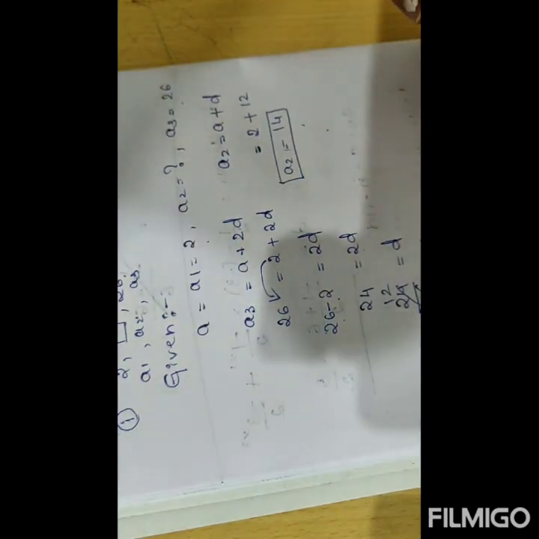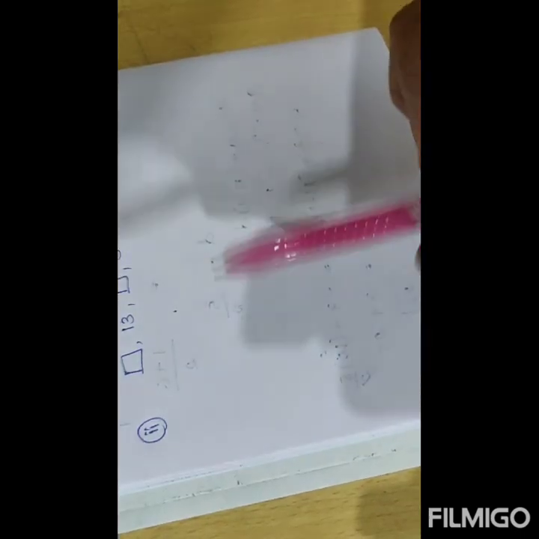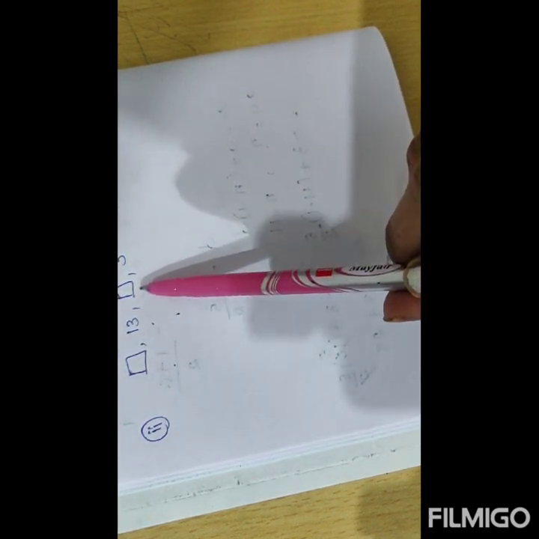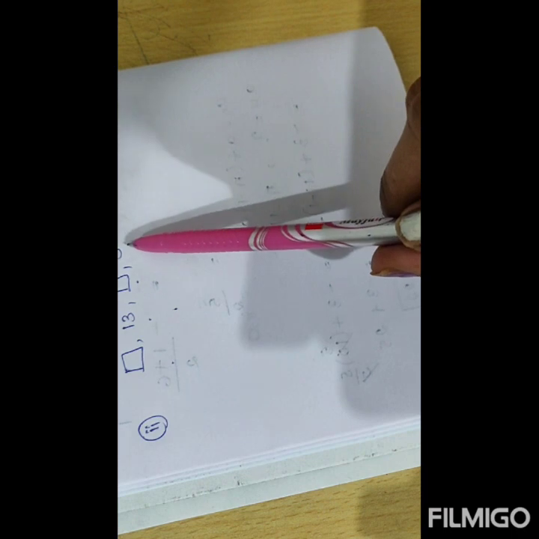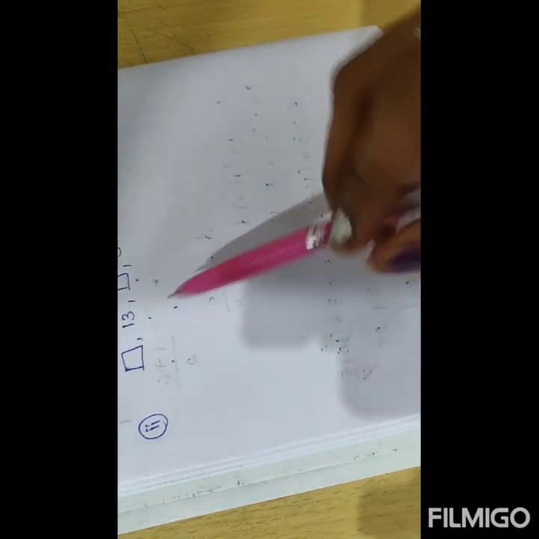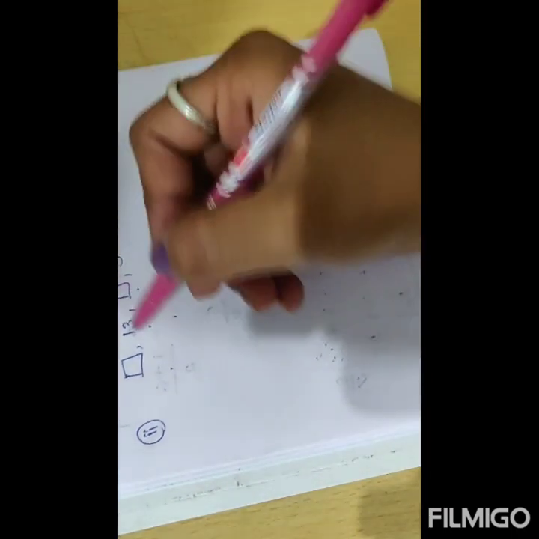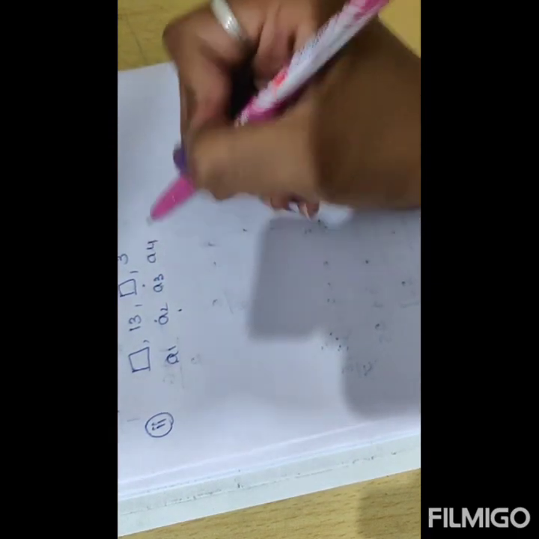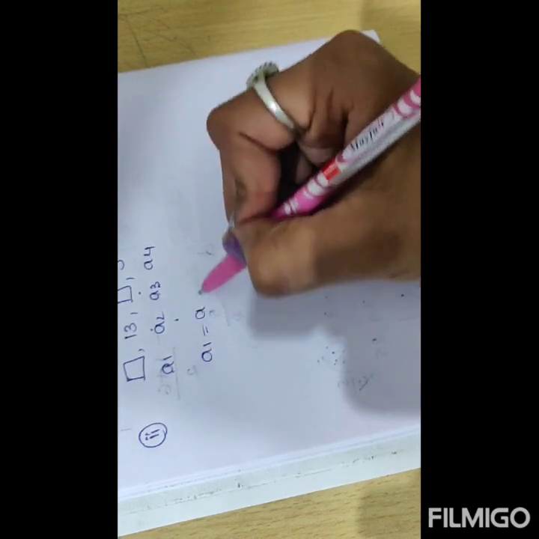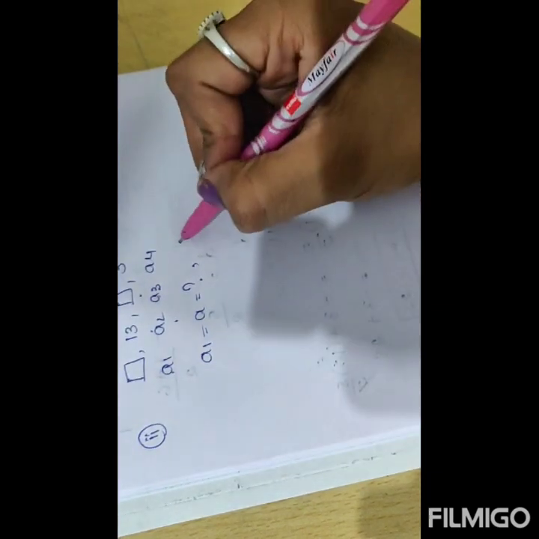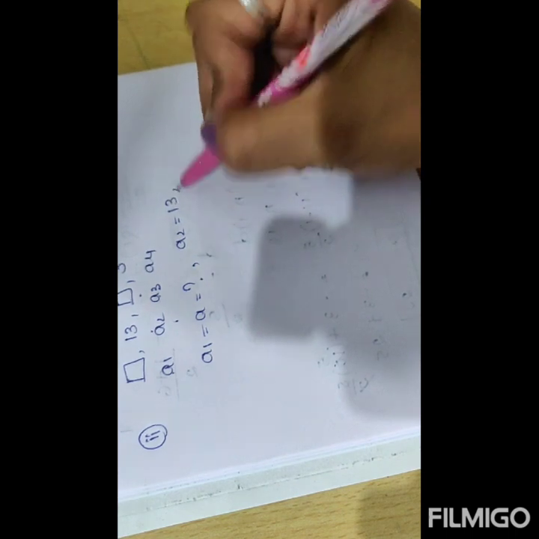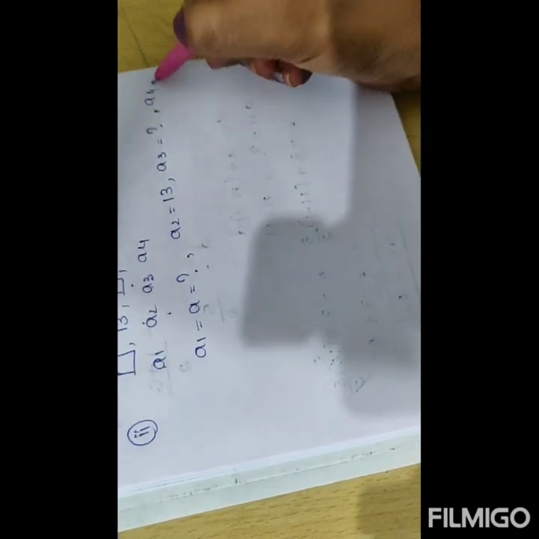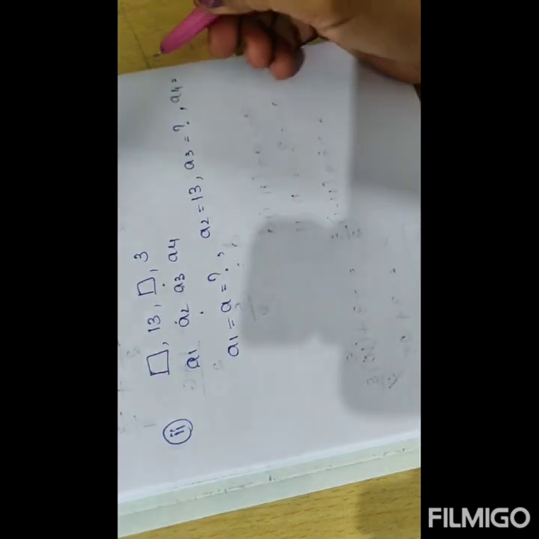That's A2. Okay. The next one they have given is A1 is empty, A2 is 13, A3 is blank, and A4 is 3. So what we have to do now, let's write down the given terms first. In the series, this is A1, A2, A3 and A4. So A1 is nothing but question mark, A2 is equal to 13, A3 is question mark, A4 is equal to 3.